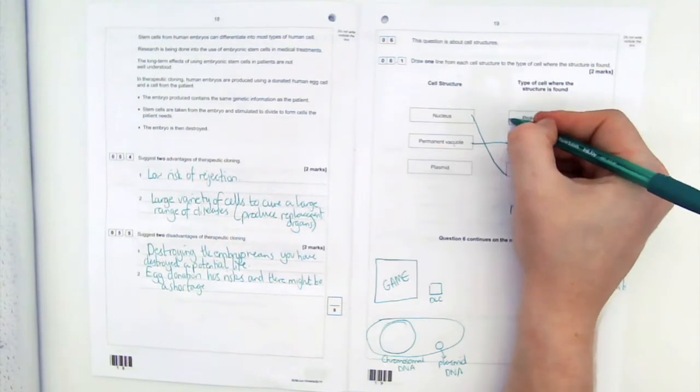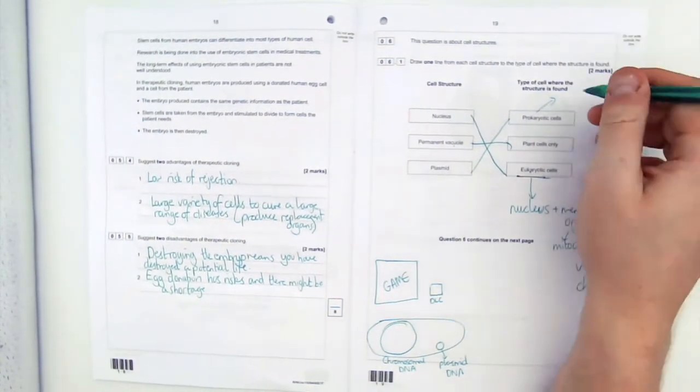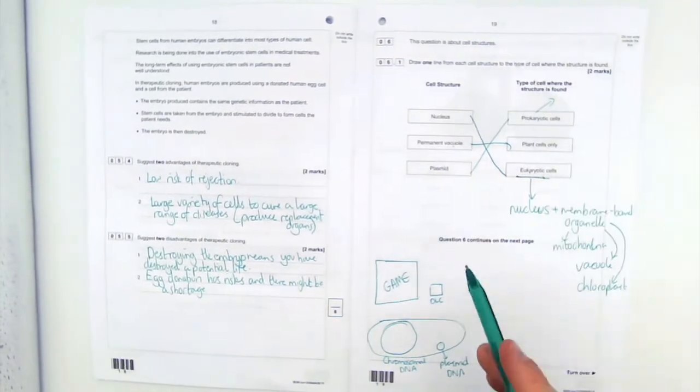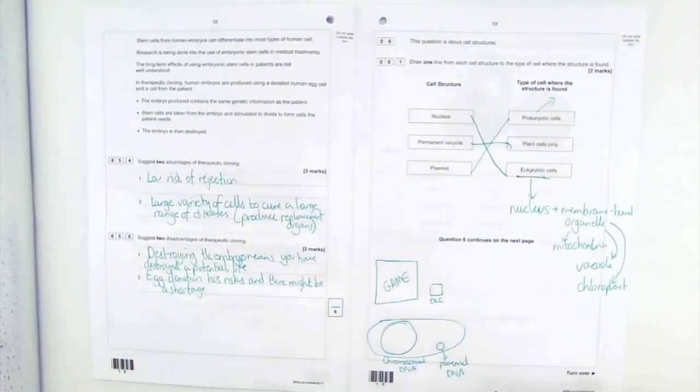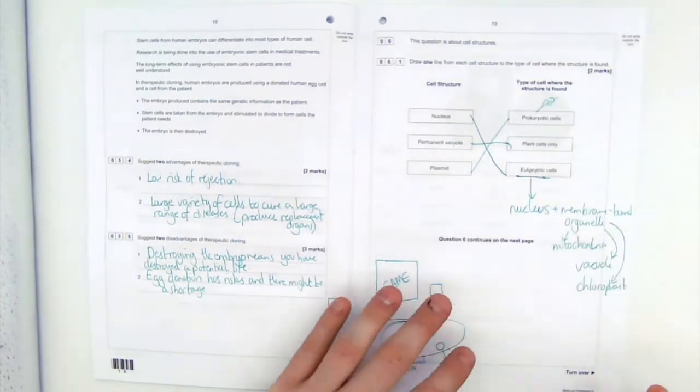So plasmid is only in prokaryotic cells, and bacteria are your big example of these. So they don't have a nucleus. Notice how I drew that as a loop of DNA, not a nucleus. Okay, that is the DNA floating about on its own. So that's bacteria and stuff like that.